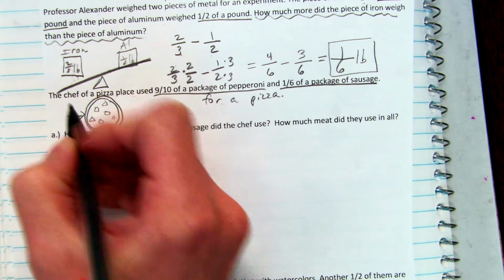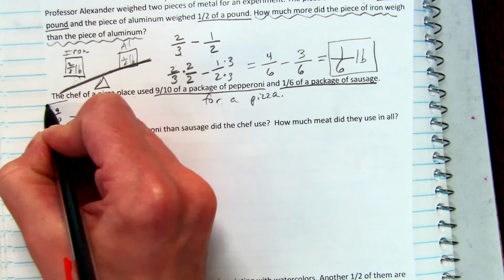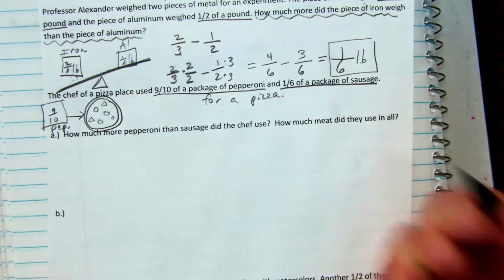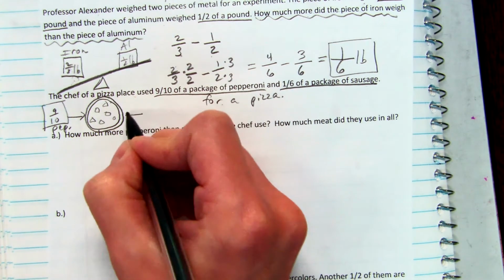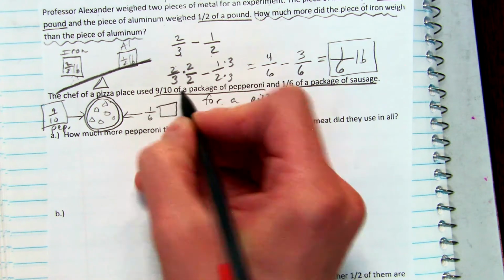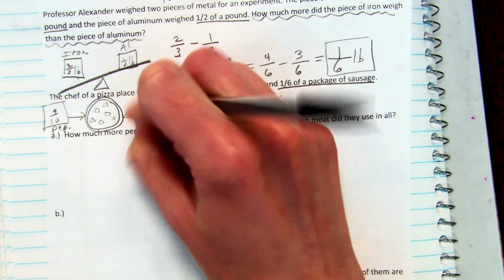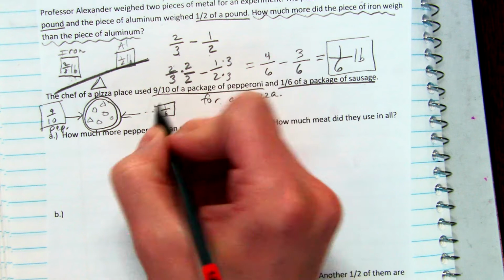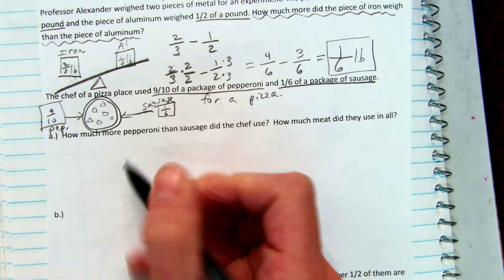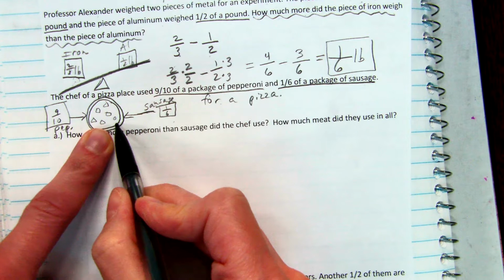So we're putting 9/10 of a package of pepperoni. I'm going to put pep there for pepperoni. And we're putting 1/6 of a package of sausage. I just labeled that. I meant to put the 1/6 on here. And that is sausage. And those are going onto this pizza. Okay?